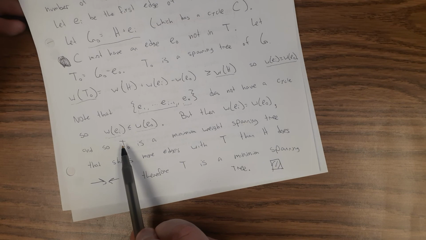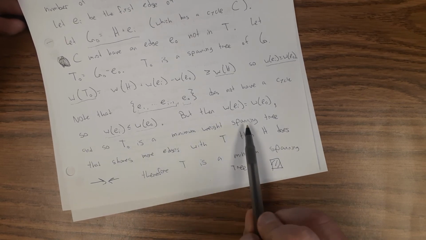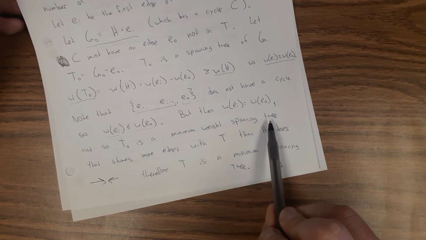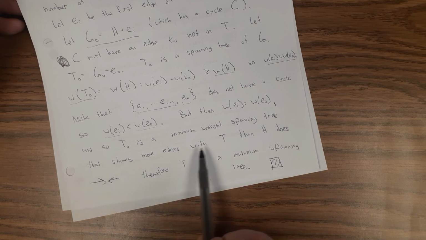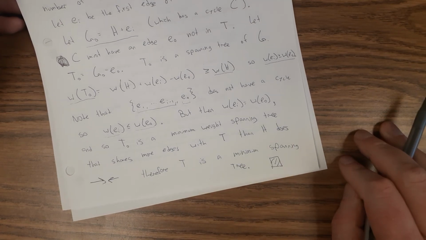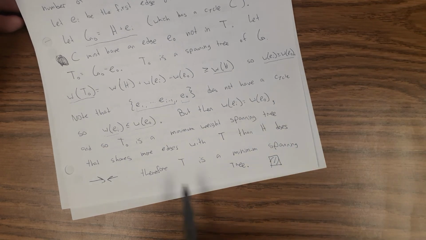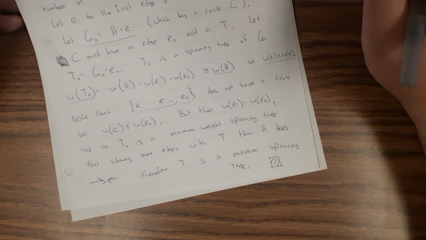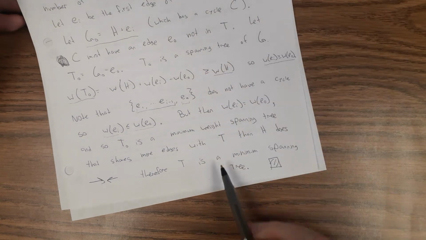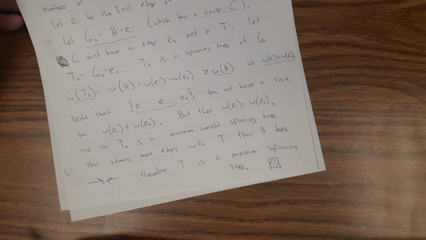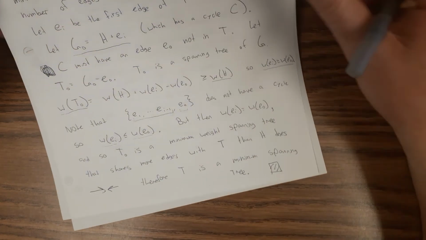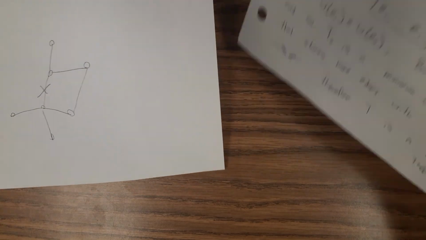So once again, T naught has the same weight as H. It is also a minimum weight spanning tree, and yet it shares more edges with T than H does, and that's a contradiction. So therefore, T is the minimum weight spanning tree. Or, well, I slipped up. A minimum weight spanning tree. All right.